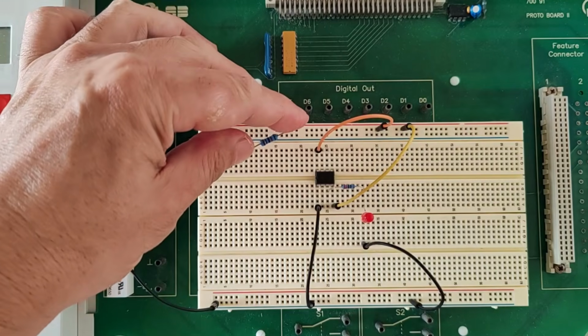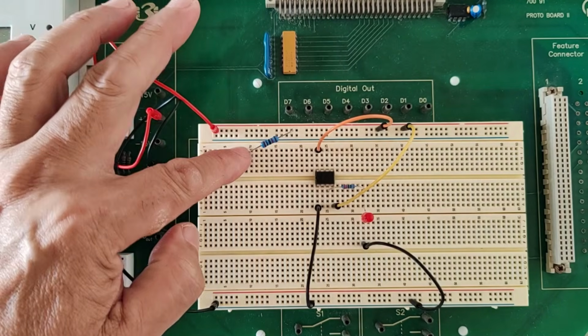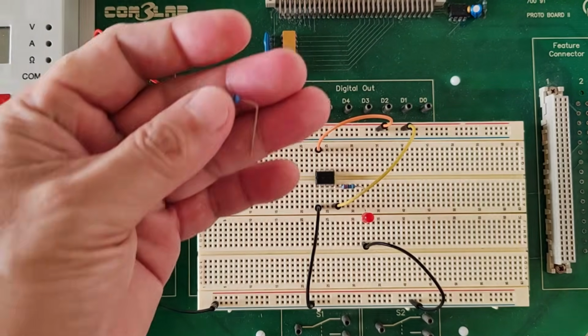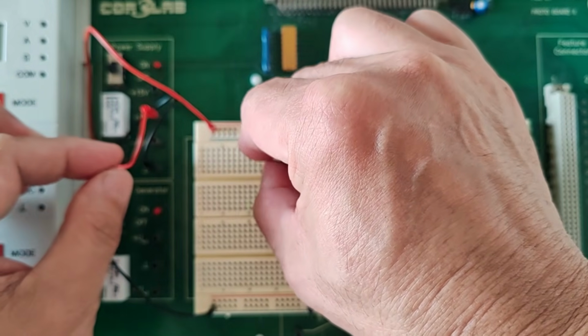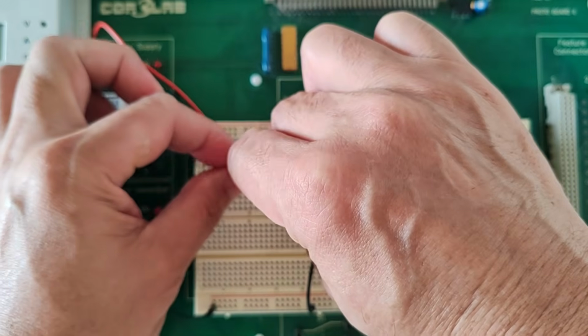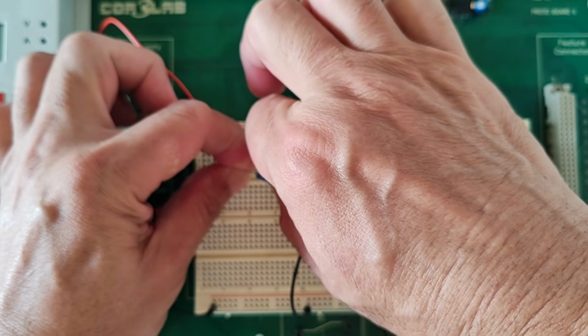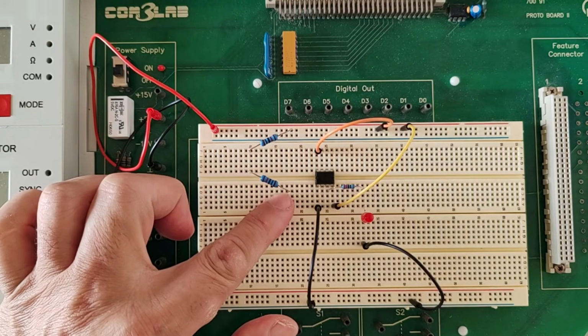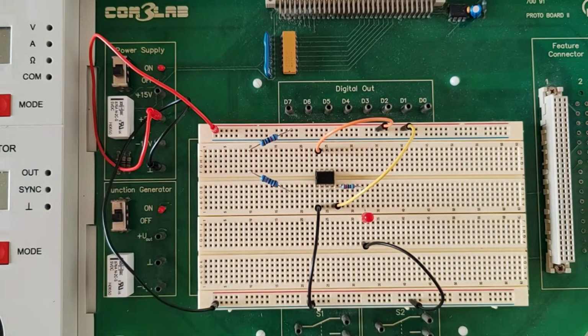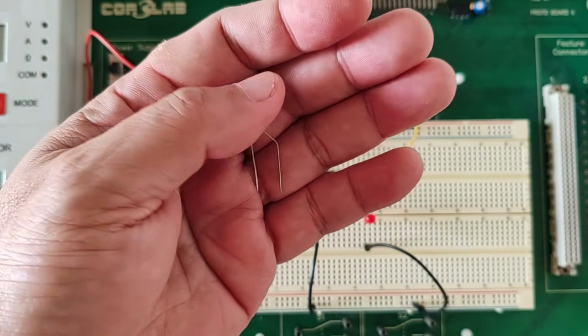There. 5 volts connected, free pin here. The second 10 kilo ohm resistor, I'll connect it in series with that resistor. So resistor here, the other leg here, free pin. There. In series.